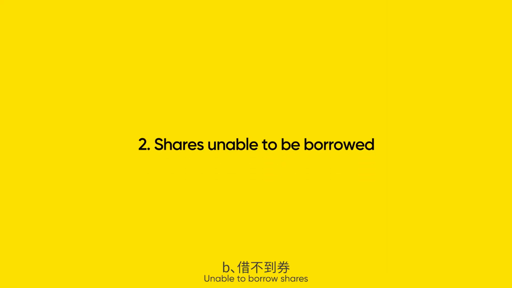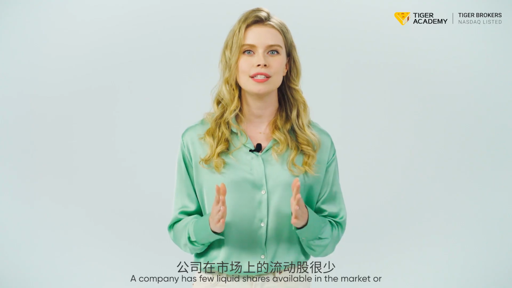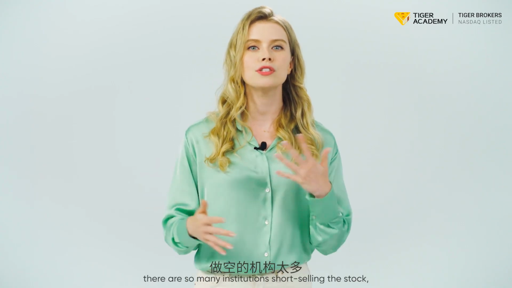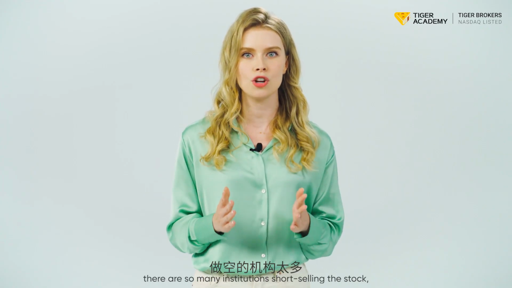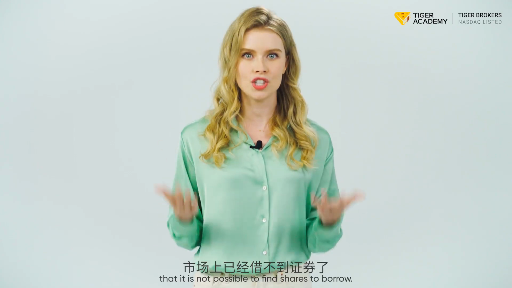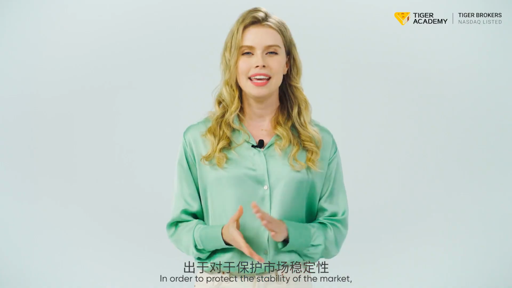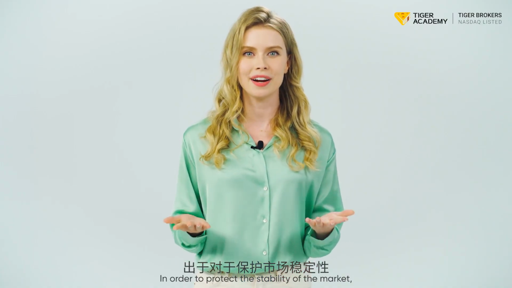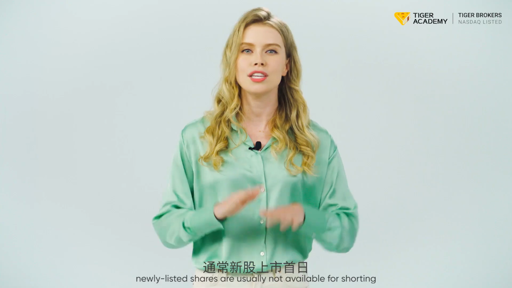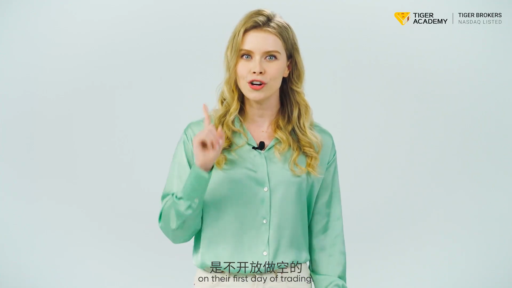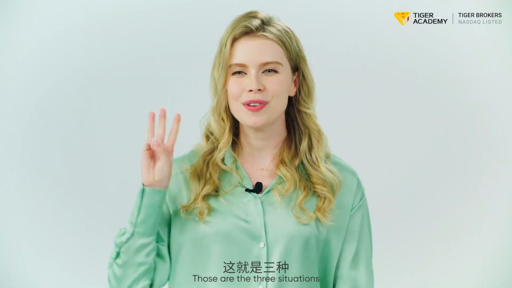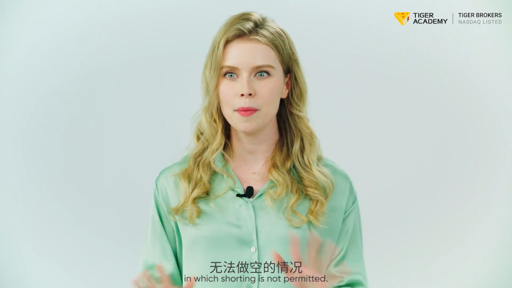Unable to borrow shares. A company has few liquid shares available in the market, or there are so many institutions short selling the stock that it is impossible to find shares to borrow. Newly listed shares on the first day of trading. In order to protect the stability of the market, newly listed shares are usually not available for shorting on their first day of trading. Those are the 3 situations in which shorting is not permitted.